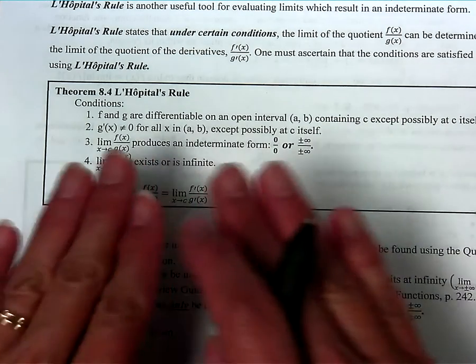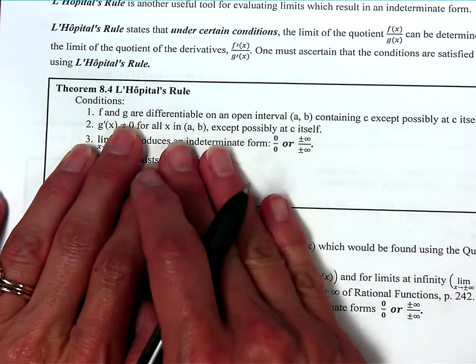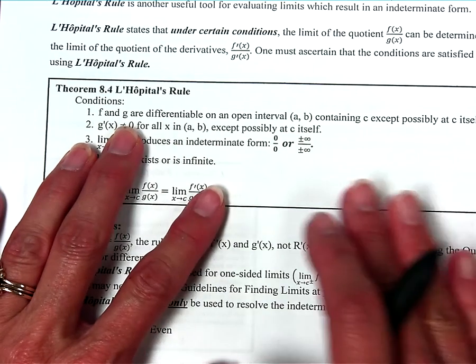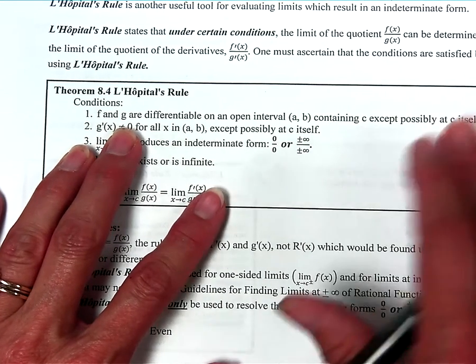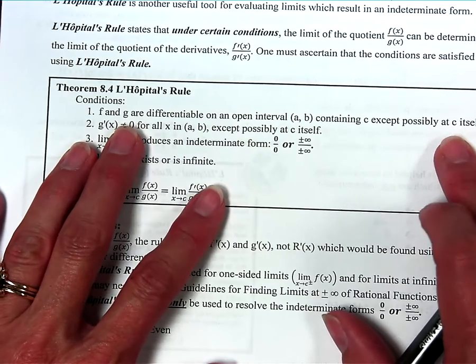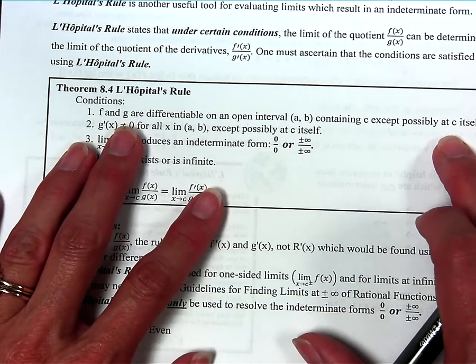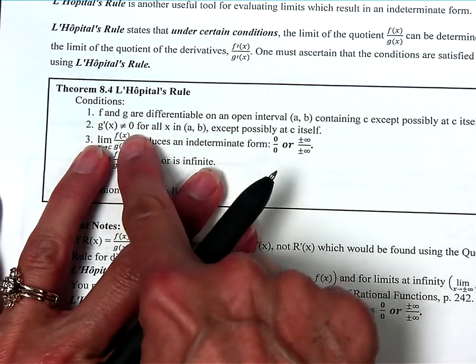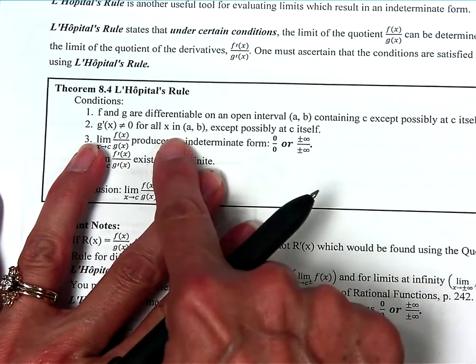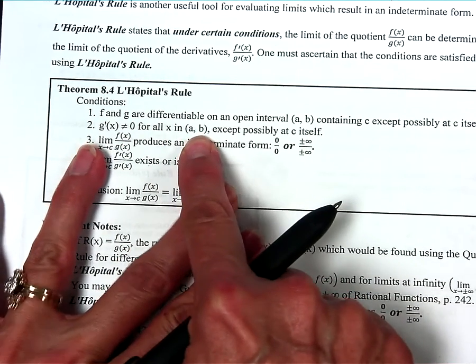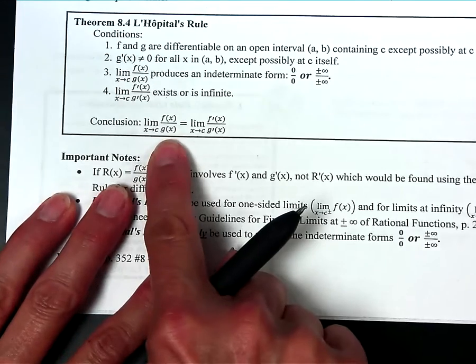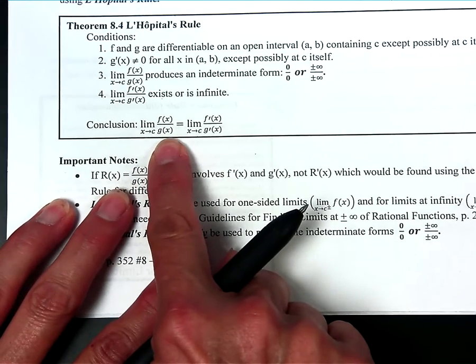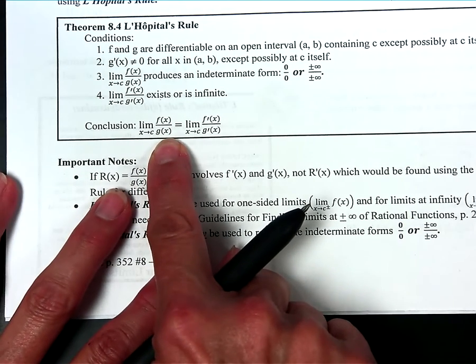But if f and g are differentiable on some open interval (a, b) containing c, except that there could possibly be a hole in the graph at c, and that's okay, and if the derivative of g is not 0 for all the x's in (a, b), because the derivative of g of x is going to end up in the denominator, and we know we can't have 0 in the denominator.